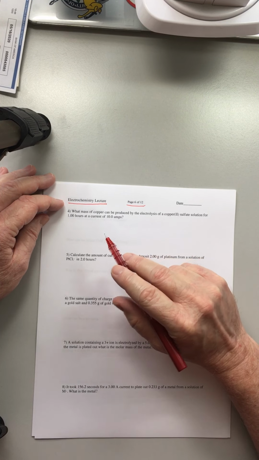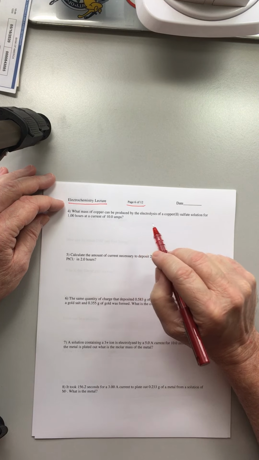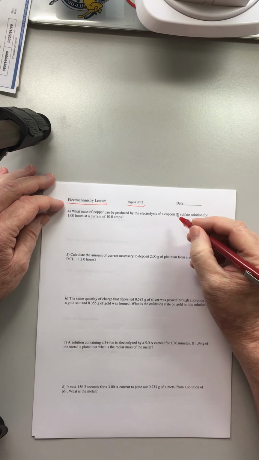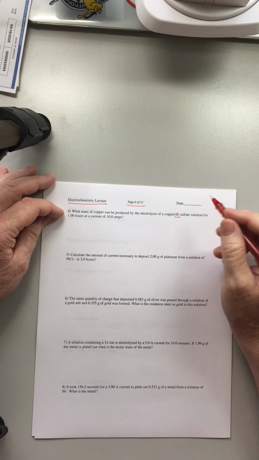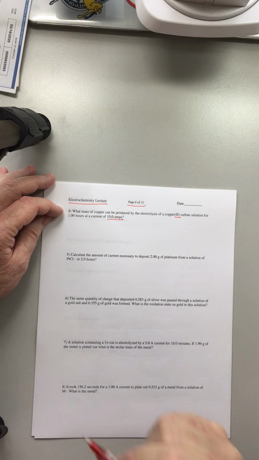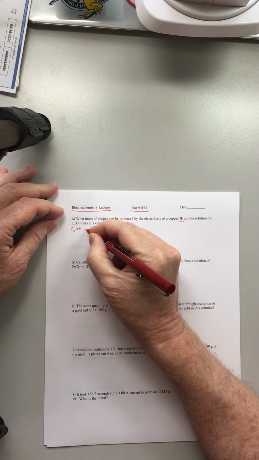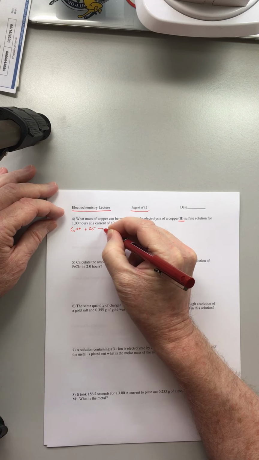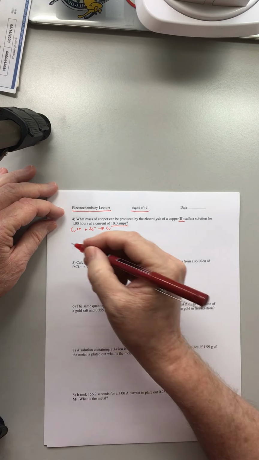So in question 4, we're asked what mass of copper can be produced by the electrolysis of a copper 2, it's important, sulfate solution for 1 hour at a current of 10 amps. 10 amps is a huge amount of current, okay? That would kill you if you were to be hit with that. So Cu2+ plus 2 electrons gives you Cu, will be our ratio.